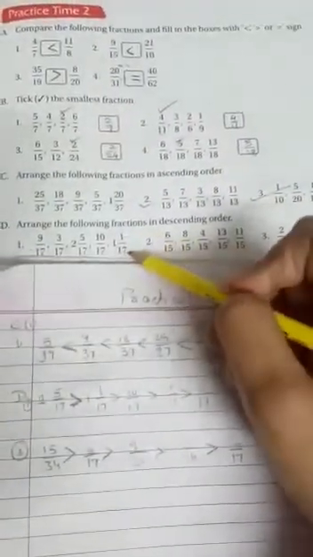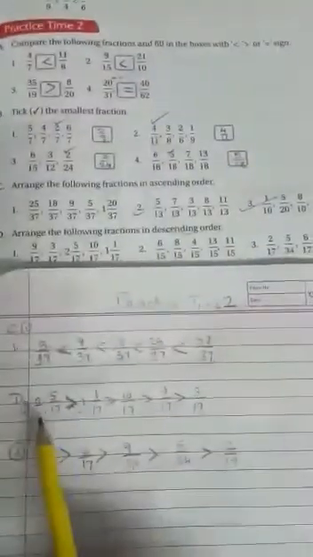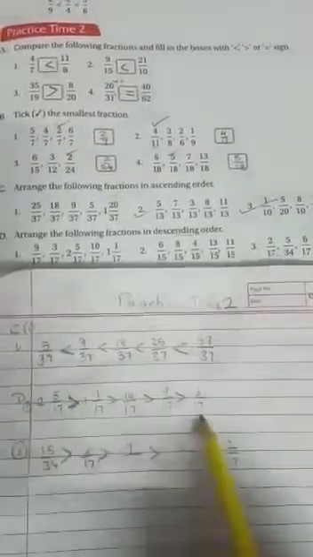We can directly write. First will be 2 5 upon 17, which is greater than 1 upon 17, which is greater than 10 upon 17, and then 9 upon 17, and then 3 upon 17. This we have to arrange in descending order. So descending order means from bigger number to smaller number we have to arrange. Okay. And the third one I will do. Second one you can try it on your own.